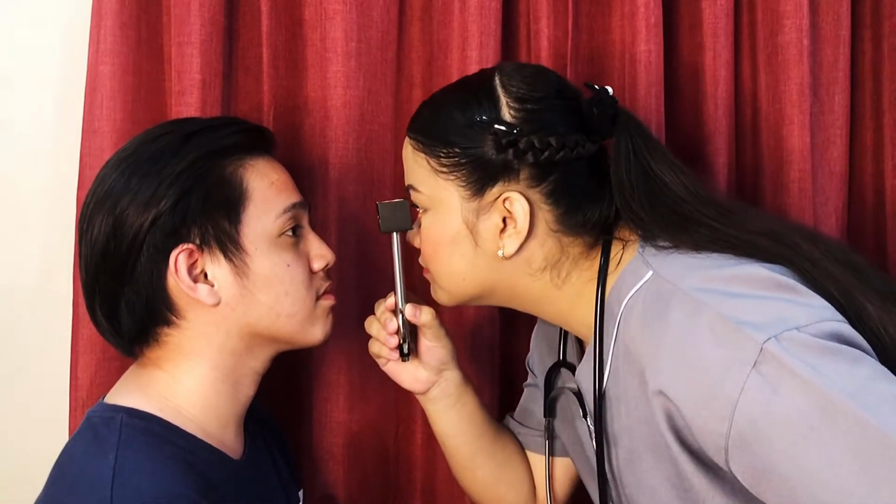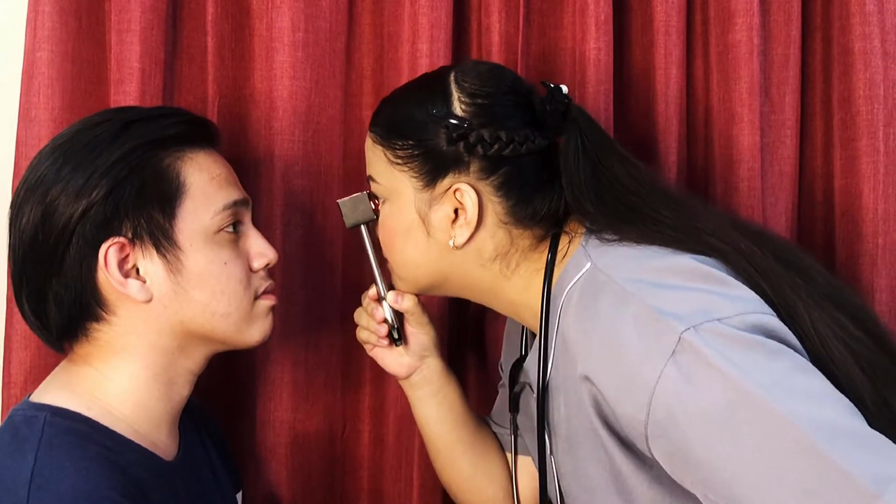And now, sir, let me check the red reflex in your eyes using this ophthalmoscope. Based on my observation, sir, a red reflex is emanated from both of your eyes, and they are both symmetric in character, and it is considered normal.